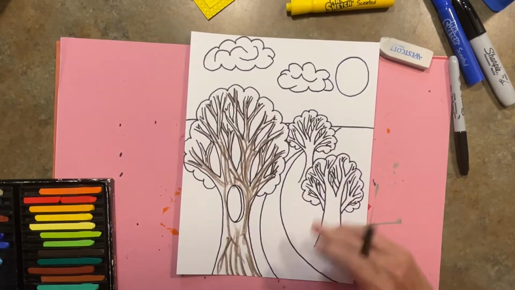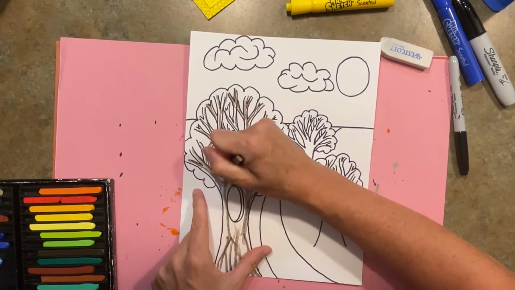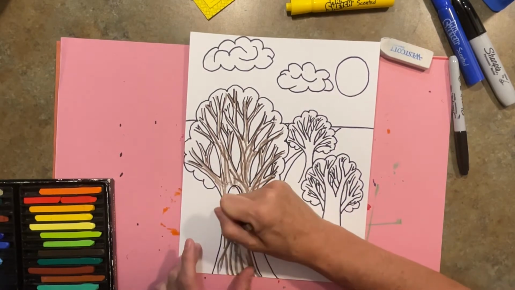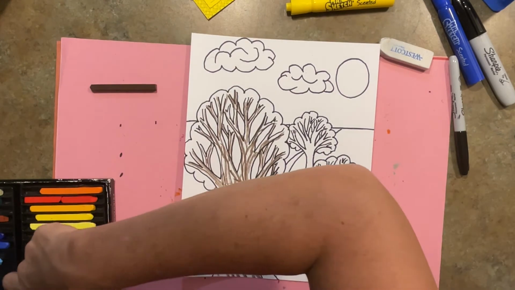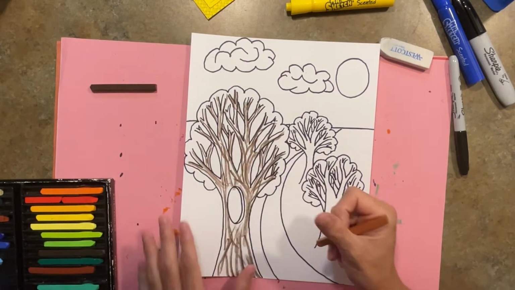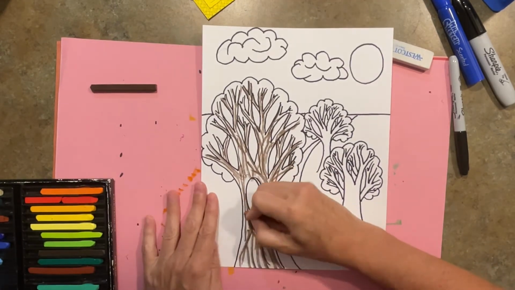So I'm going the direction that my branches are. So this is the first time I'm going to tell you not to go in the same direction. Then I'm going to pick a different color and do the same thing.